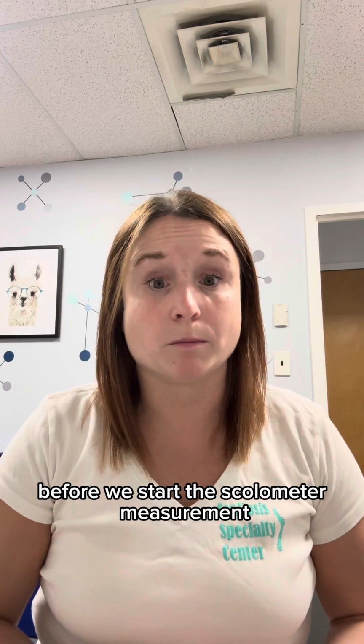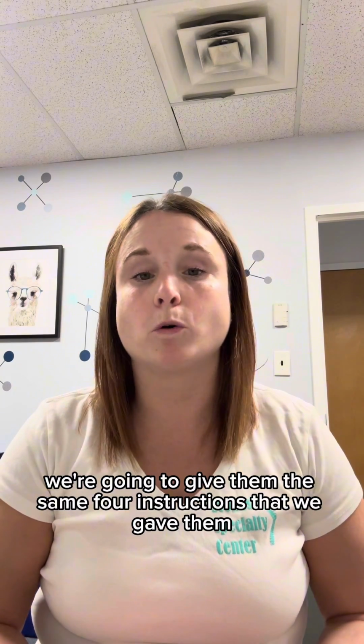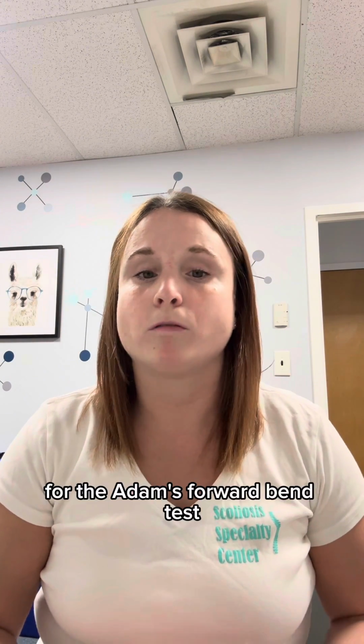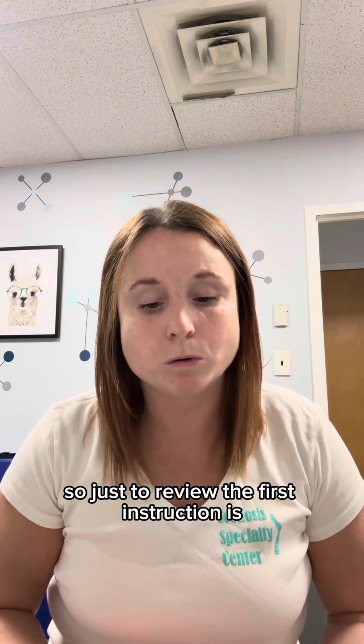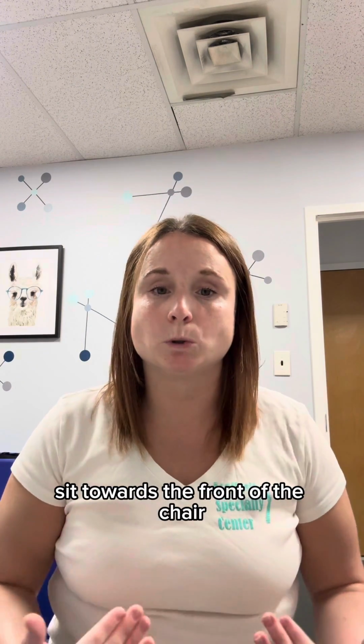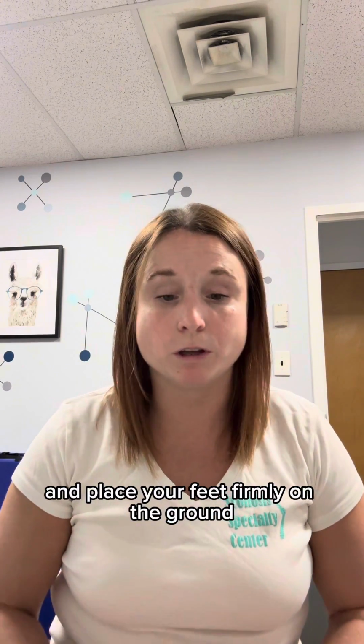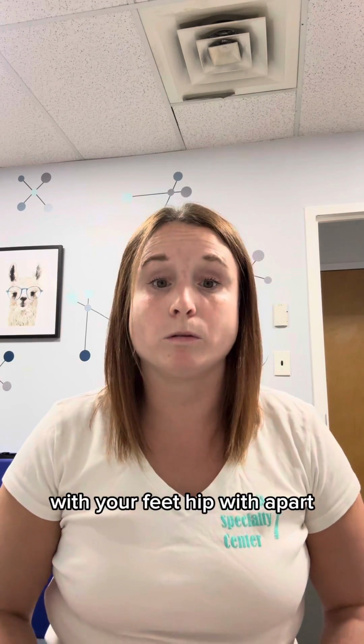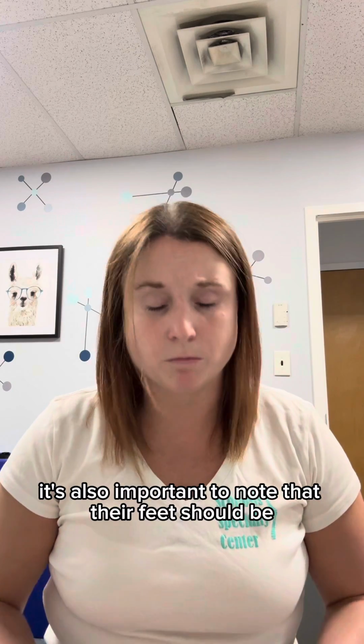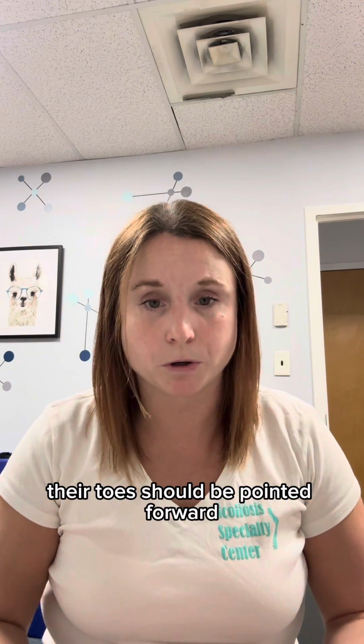Before we start the scoliometer measurement, we're going to give them the same 4 instructions that we gave them for the Adams forward bend test. So just to review, the first instruction is sit towards the front of the chair and place your feet firmly on the ground with your feet hip width apart. It's also important to note that their toes should be pointed forward.